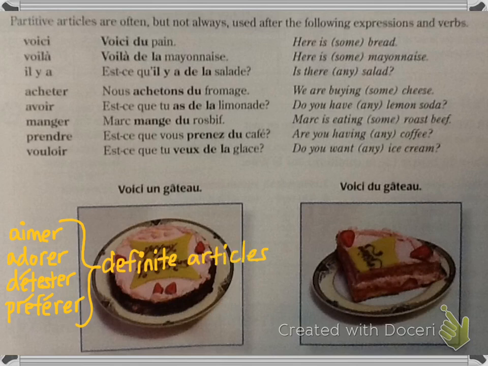Okay, so these always used le, la, l', and l'apostrophe, right? These are a set of verbs that tend to use the partitive articles.